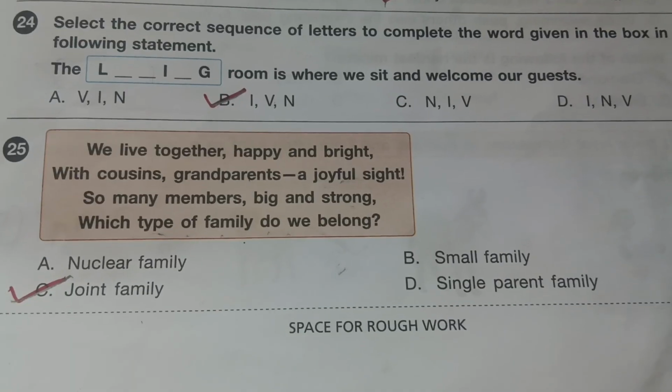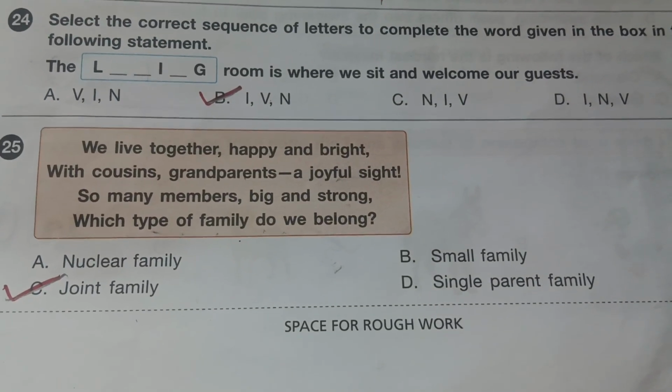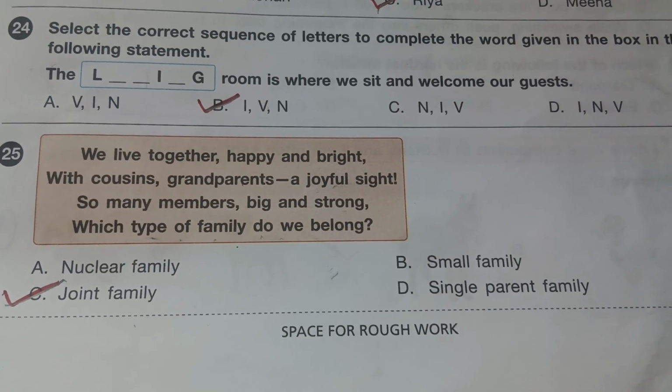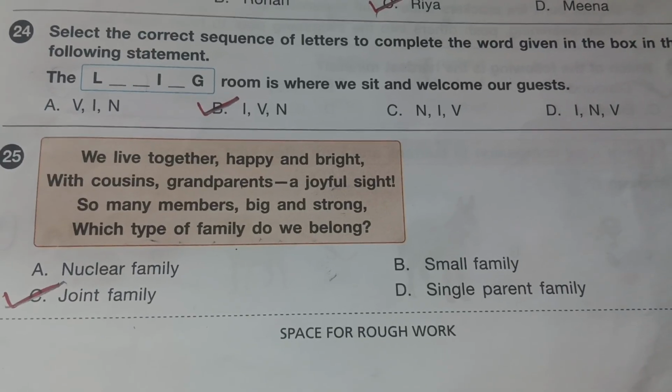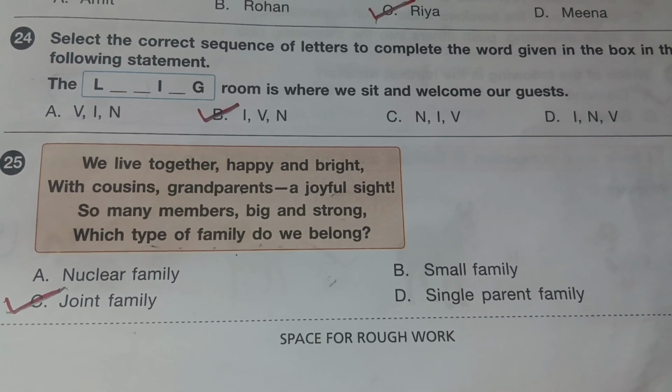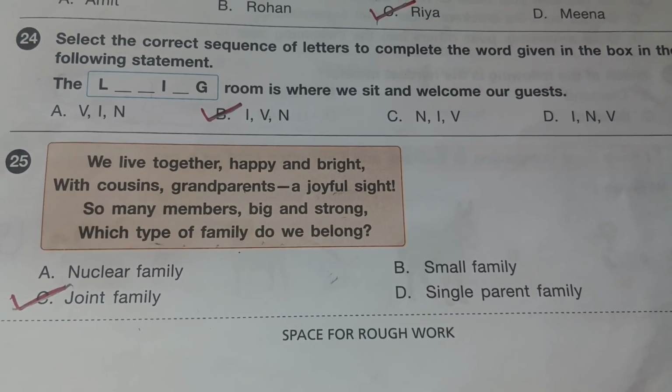Question number 25. We live together happy and bright with cousins, grandparents. A joyful sight. So many members, big and strong. Which type of family do we belong? It's joint family. Option C.